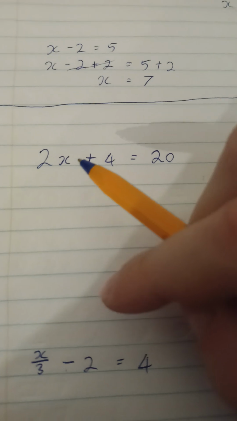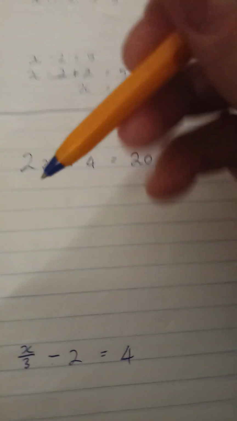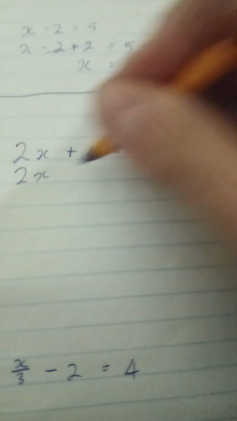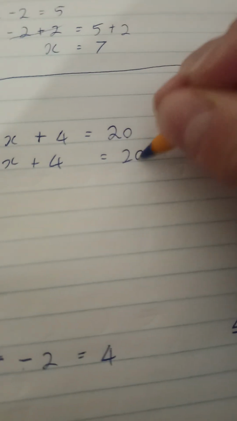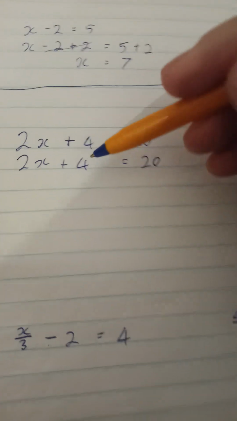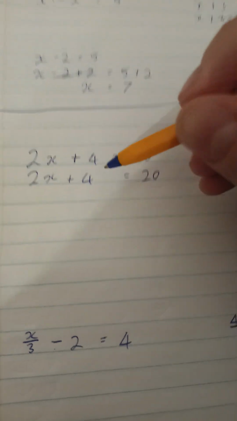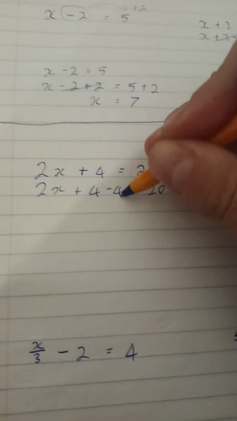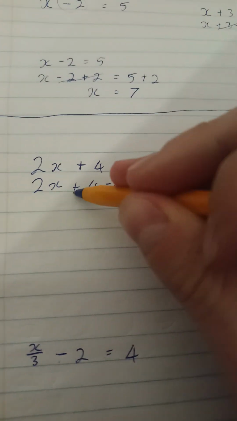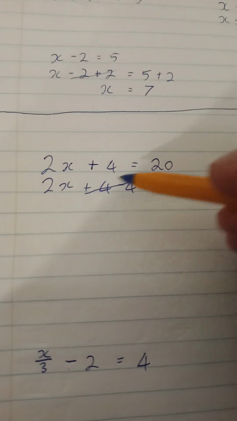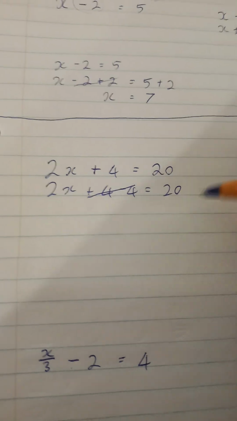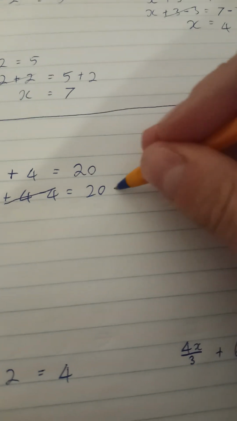Now, if we want to get rid of the 4, let's just say we have 2x plus 4, and we have 20 on this side. If we want to get rid of the 4, we have to minus 4 on both sides. Why? Because if we put minus 4 over here, we will just cancel this out, because plus 4 minus 4 is equal to 0. And remember, what we do on the one side, we do on the other side.